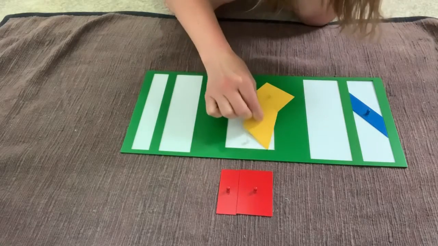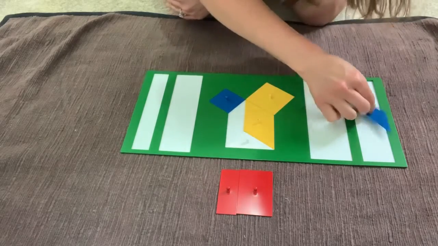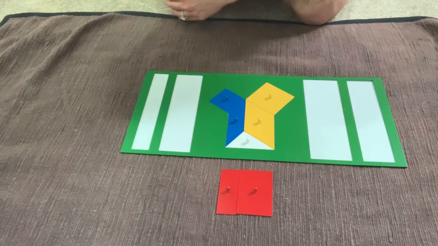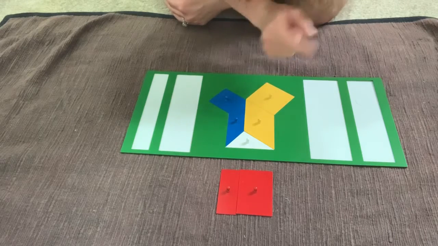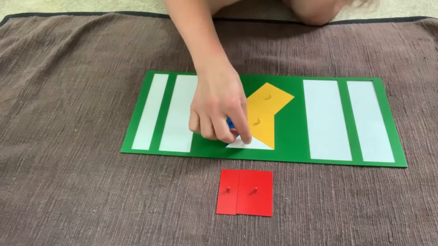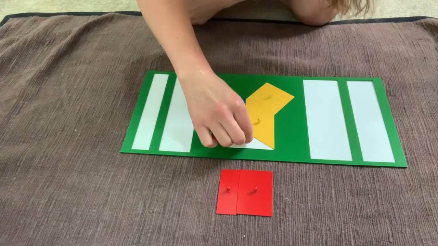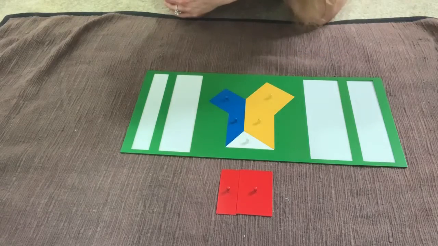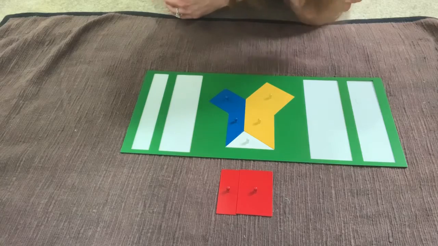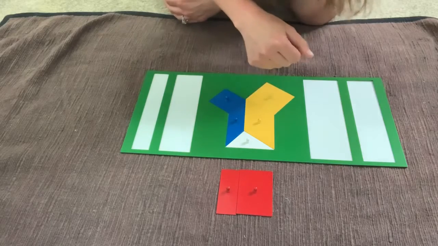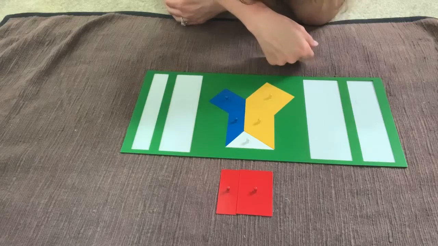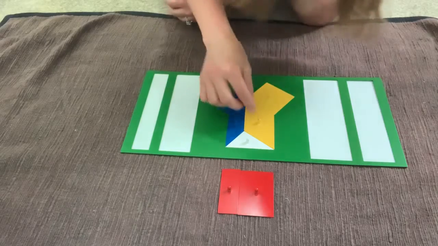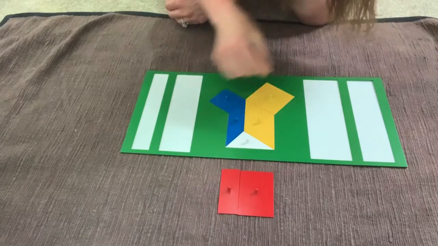I have my yellow parallelogram. I'm going to place that here. And my blue parallelogram, I'm going to place that here. So it looks like the yellow parallelogram plus the blue parallelogram, along with that right-angled triangle, takes up the same amount of space that the red square took up with the right-angled triangle. So you could say that the yellow parallelogram plus the blue parallelogram is equivalent to the space that the red square takes up. Okay, so these two are equivalent to this.